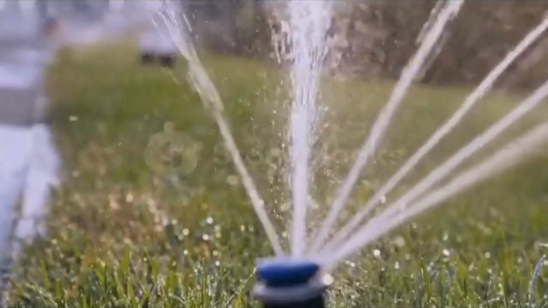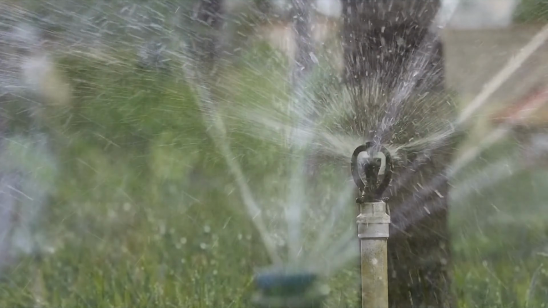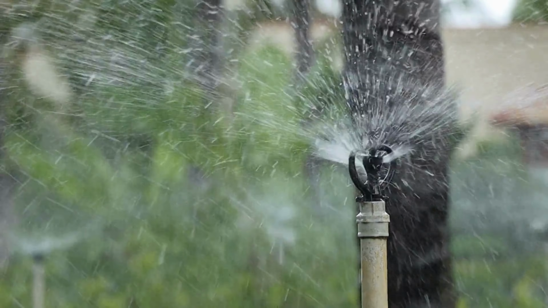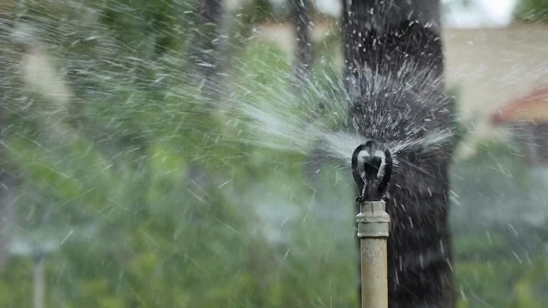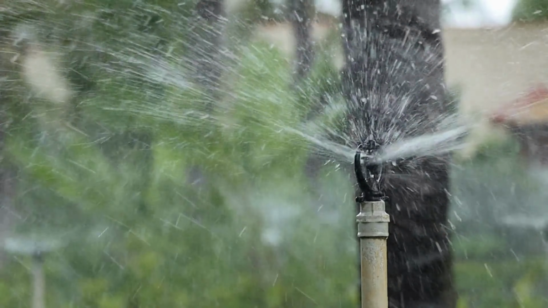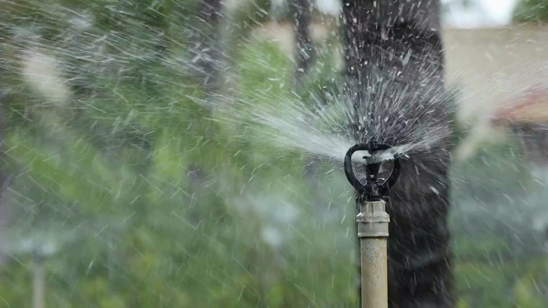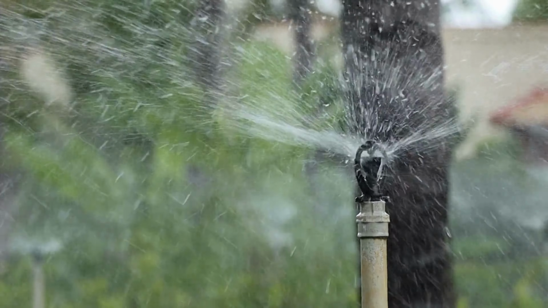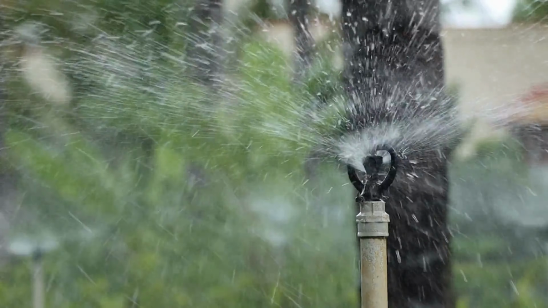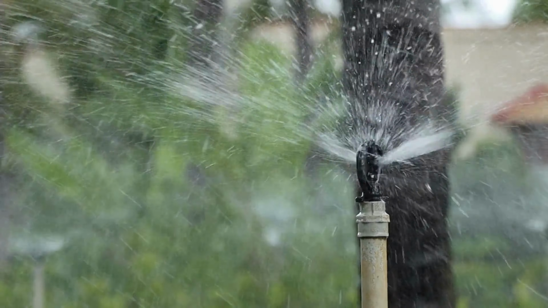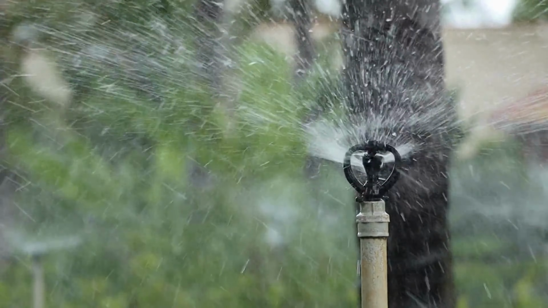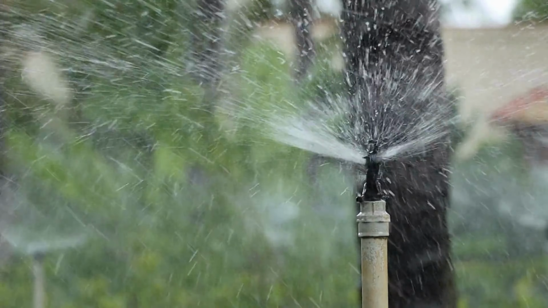They utilize a system of pipes and pumps to distribute water in the form of droplets, simulating natural rainfall. Various types of sprinklers are used, such as fixed, rotating, or oscillating, depending on the crop and field layout, suitable for a variety of crops and adaptable to different soil types.